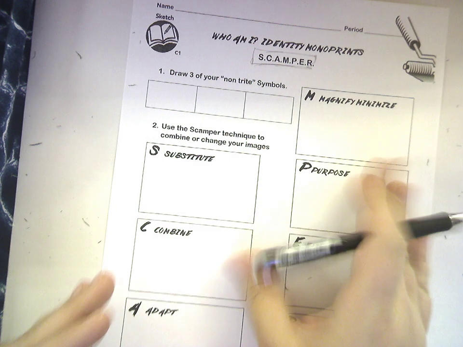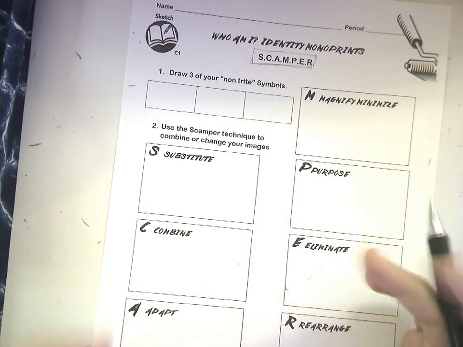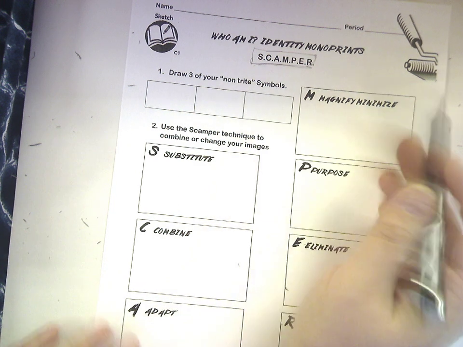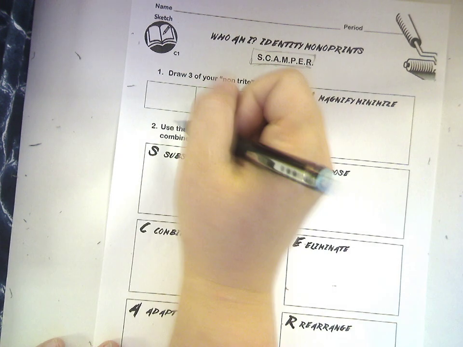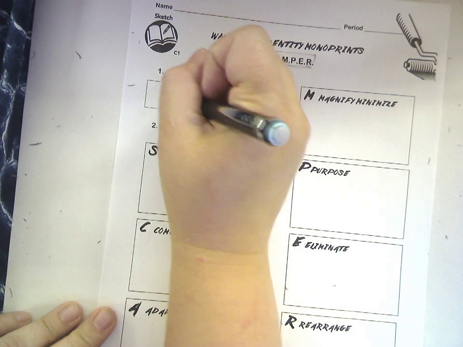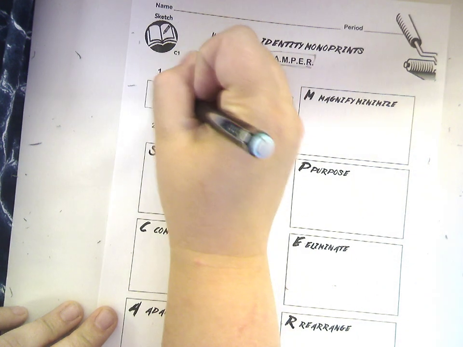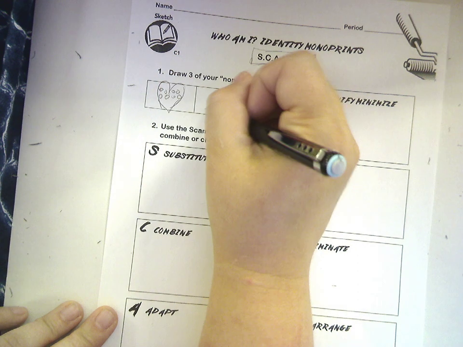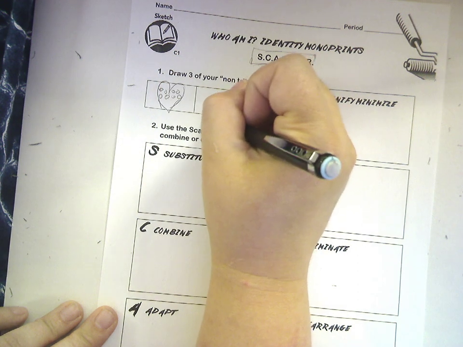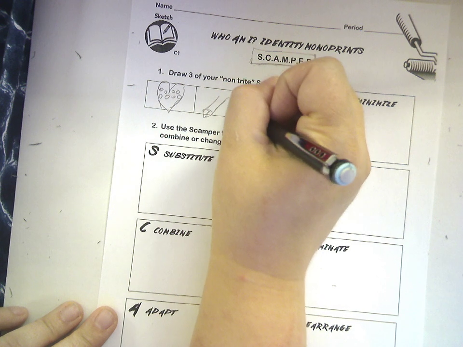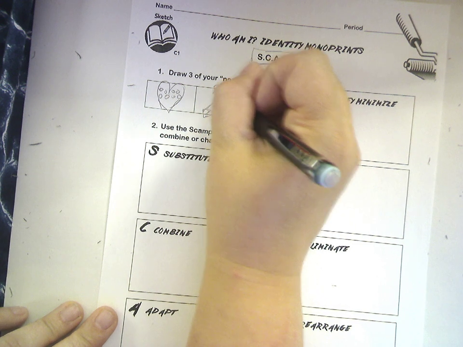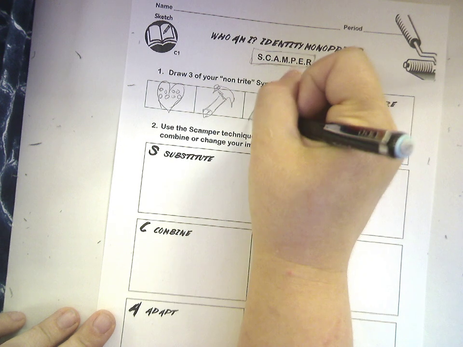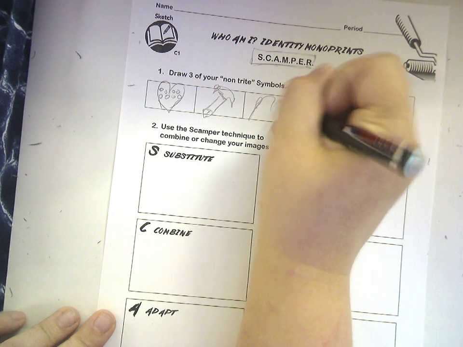You might only use 1 or 2 of the ideas from here, but it's really practicing this way of thinking and this way of combining. So you're going to draw 3 of your non-trite symbols. I'm going to go with my Lego heart, my heart hammer, and my needle sewing my costume.